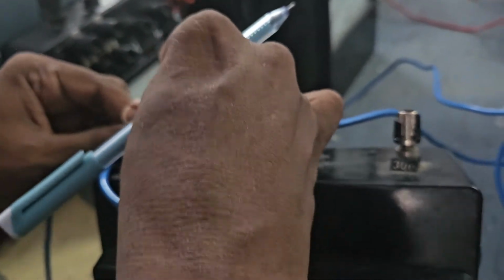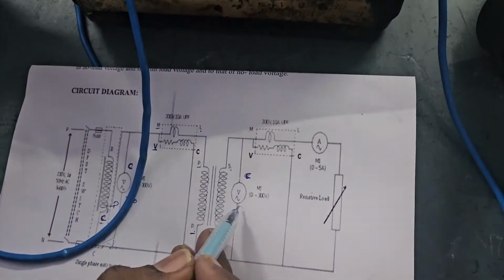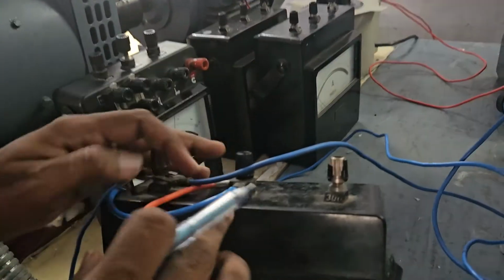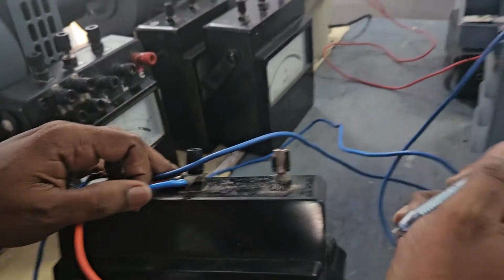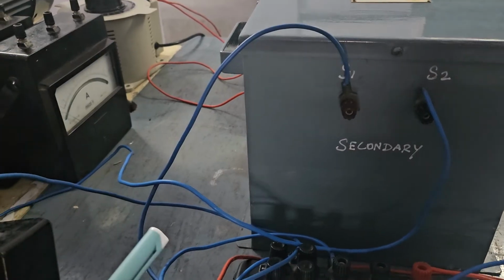Right? So this we are connected to the voltmeter common terminal. And then the voltmeter voltage terminal must be connected to S2. So again, if you look here, we are having two ranges, 150 and 300 volt. So this is actually a step down transformer.